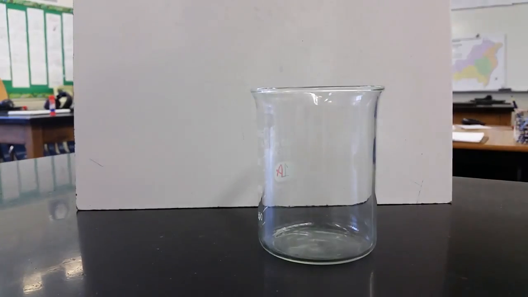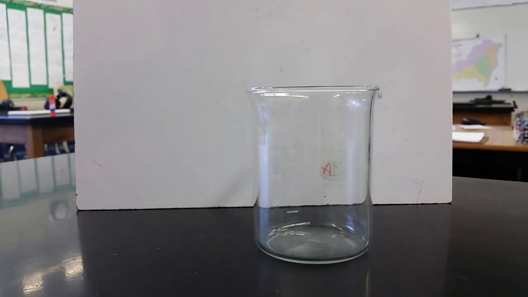Okay, today we're going to do a couple of demonstrations, and the purpose of these demonstrations is for us to understand a concept that we need to know about in order to understand the water cycle. So the first thing I'm going to start with is a beaker, just a regular, dry beaker.